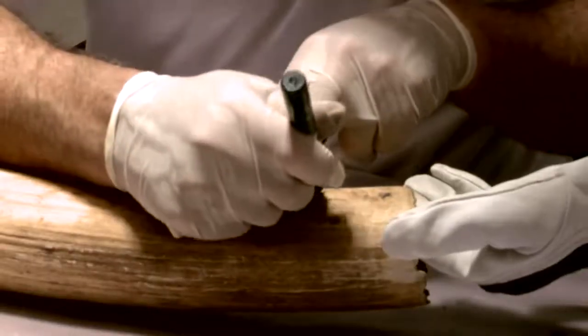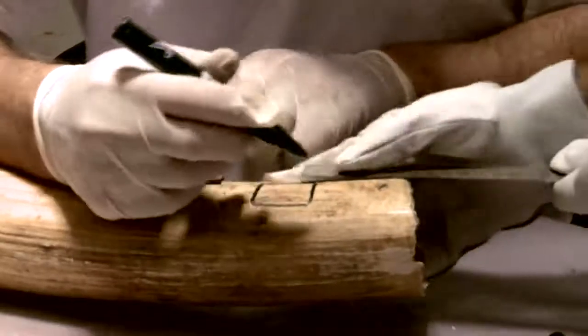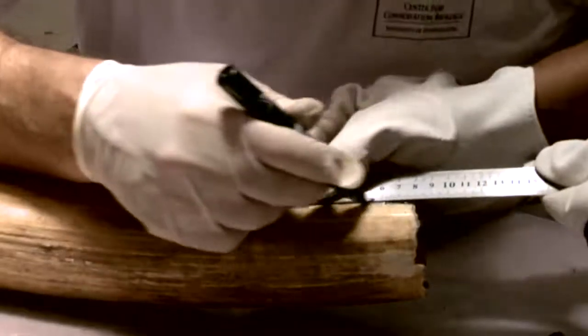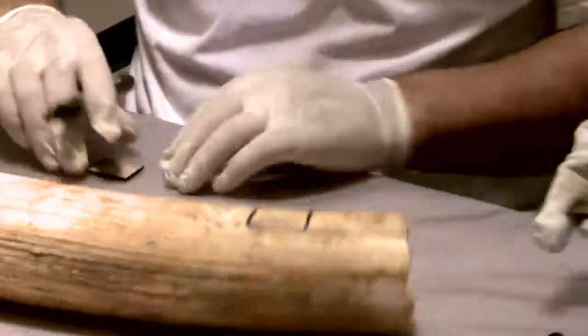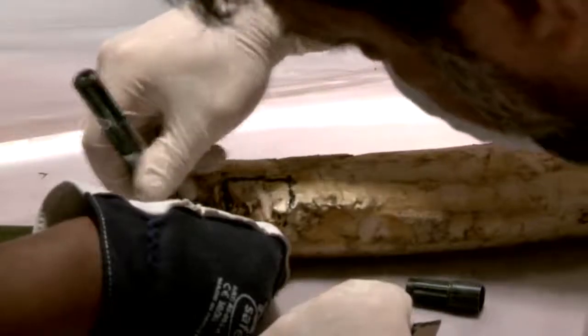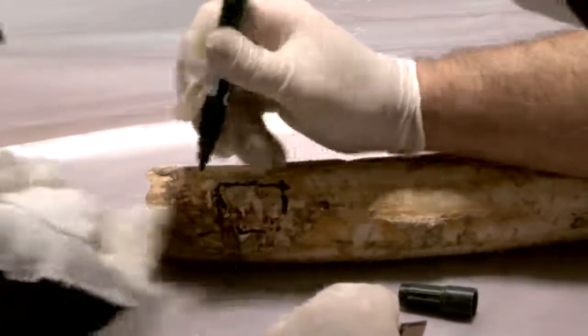Place the cardboard template on the area of the tusk where you will make your cut and draw around it. If tissue is visible, try to include it in the piece being cut, unless doing so makes the piece too thick. If you require more than one sample, use the template to draw additional areas to cut as needed.